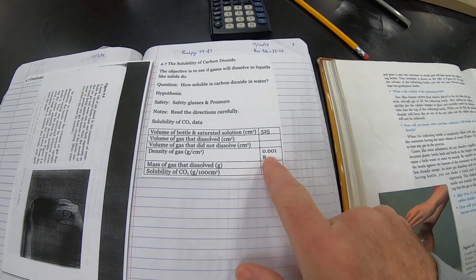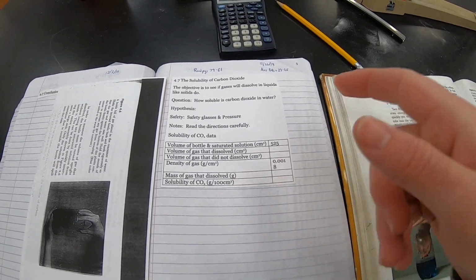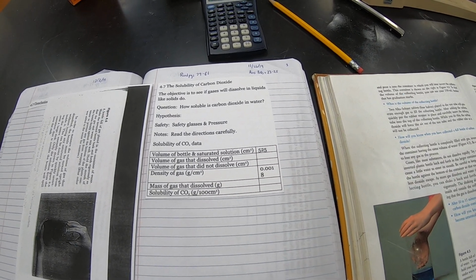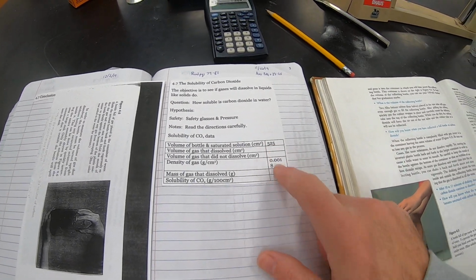And the density of the gas is 0.0018. We're using carbon dioxide gas, so you can look that up. You can find it on the internet, or it's in a table in the yellow textbook. And we'll solve for the rest of this.